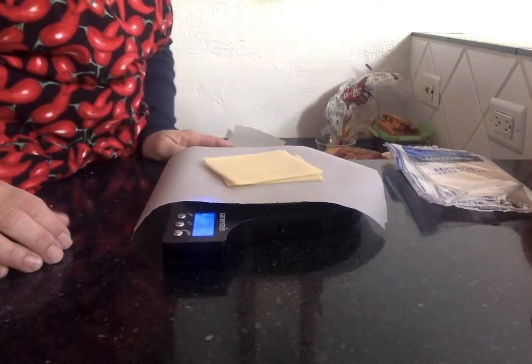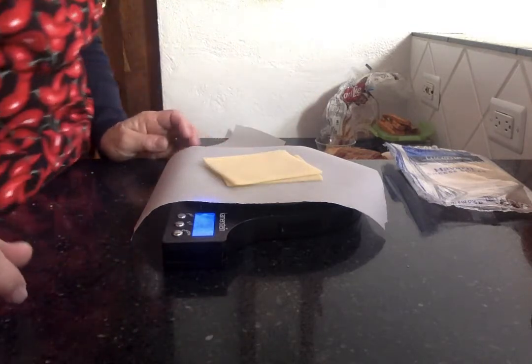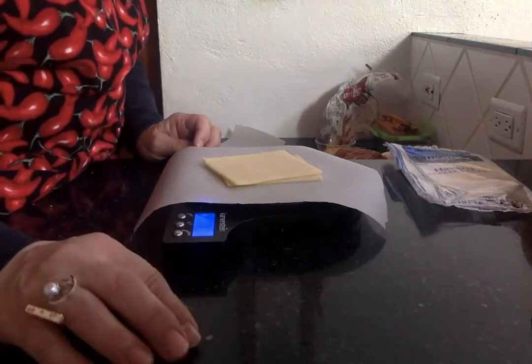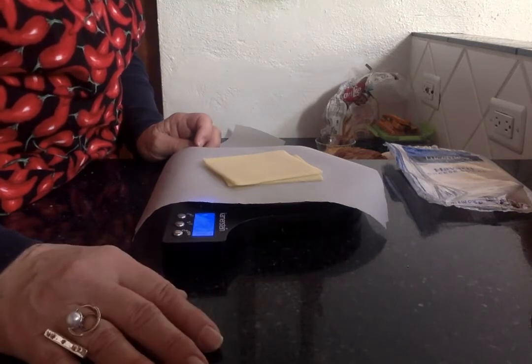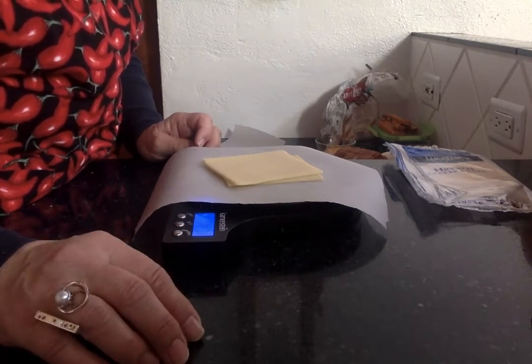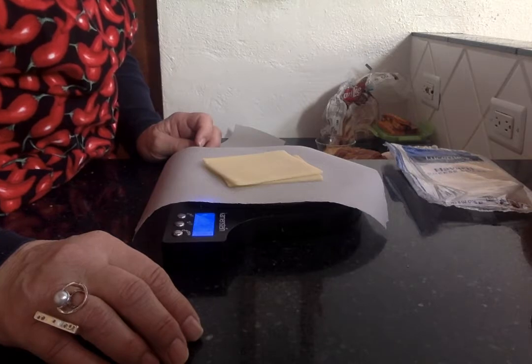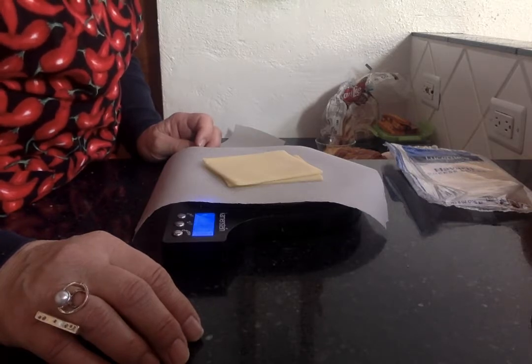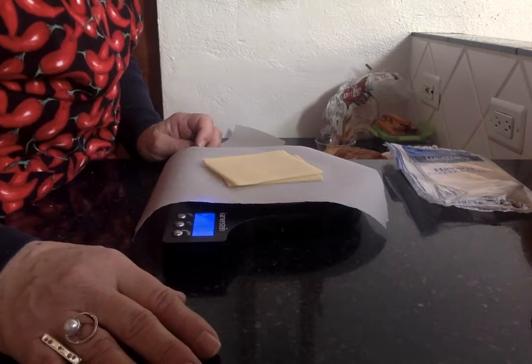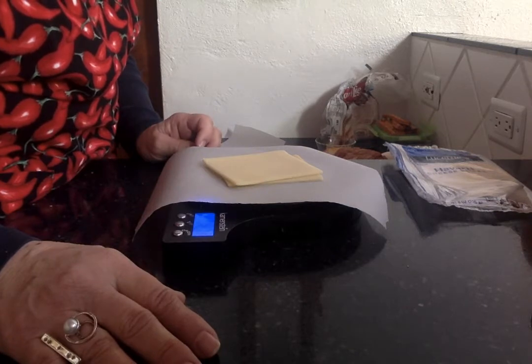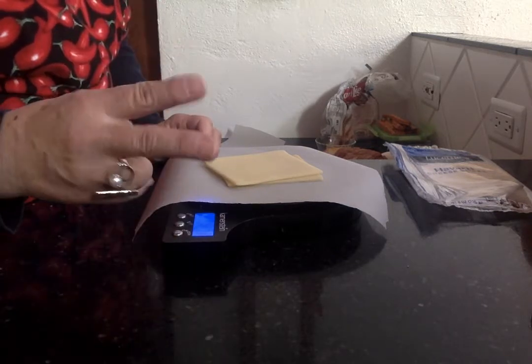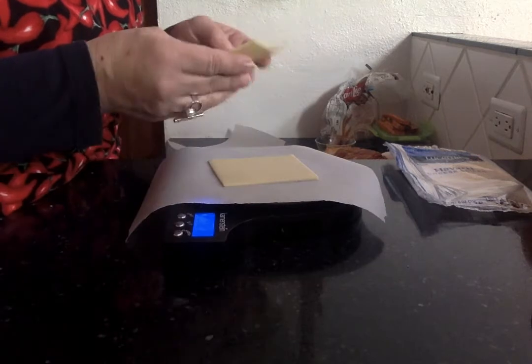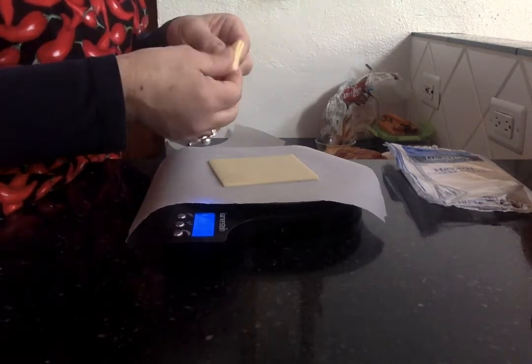So when I put this on here, now it weighs 1.7 ounces. I'm only allowed 1 ounce. Let's see. It was 0.8 ounces. Oh, that's more than half because an ounce is, yeah. So anyhow, I had 0.8 of an ounce. Now I have 1.7 ounces. So I can either A, round up and call this 2 portions of cheese, or I can cut my cheese in half.